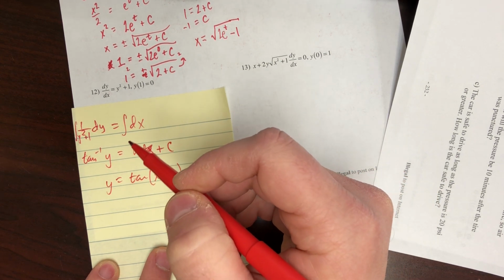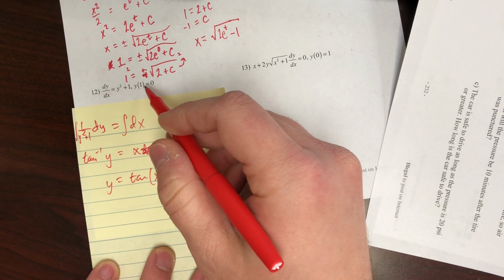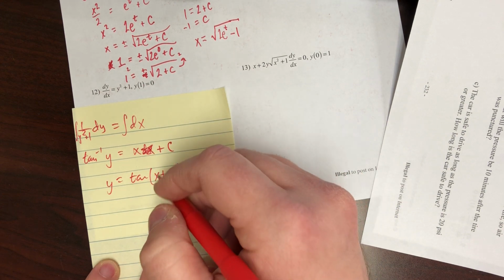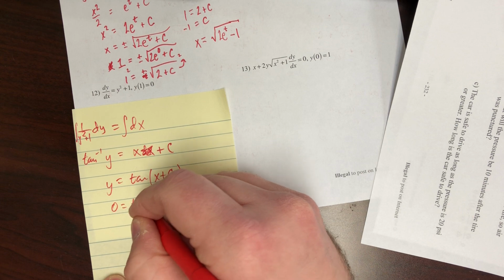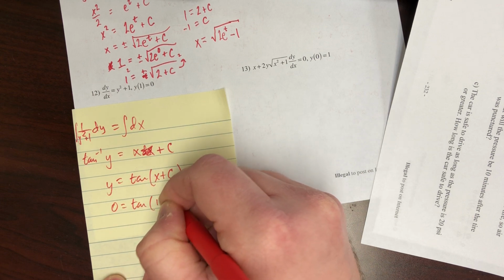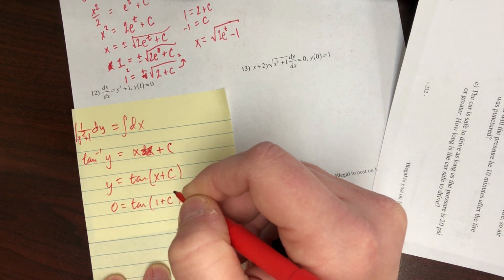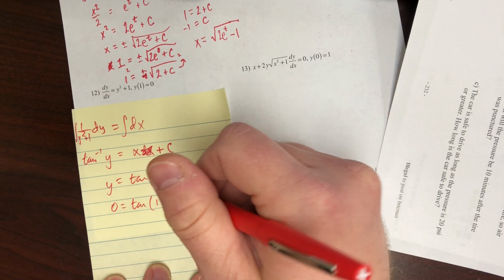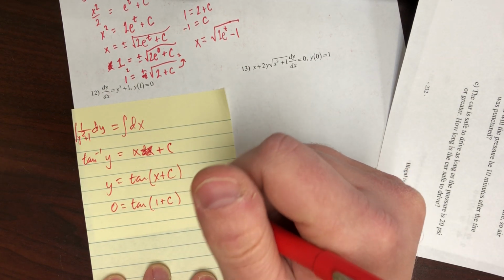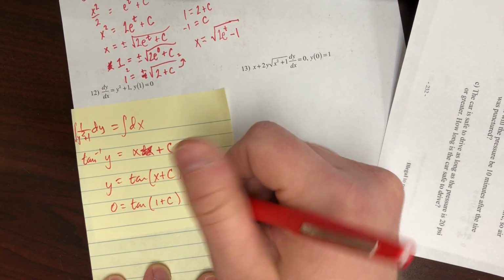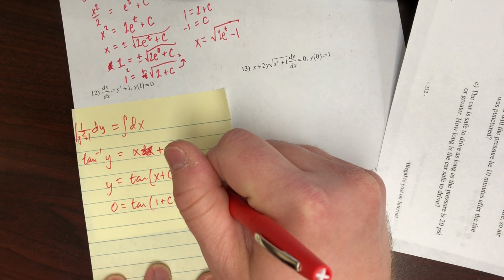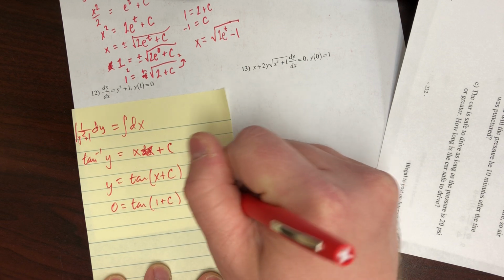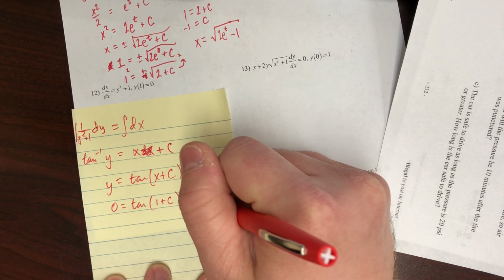And I know that y of 1 is equal to 0, so I plug in 1 for x, and I get out 0 for y. So tangent is equal to 1 plus c. Well, we know that tangent is sine over cosine, so sine, and I need it to equal 0. So that would happen when we have 0 over 1. So sine is 0, cosine is 1.